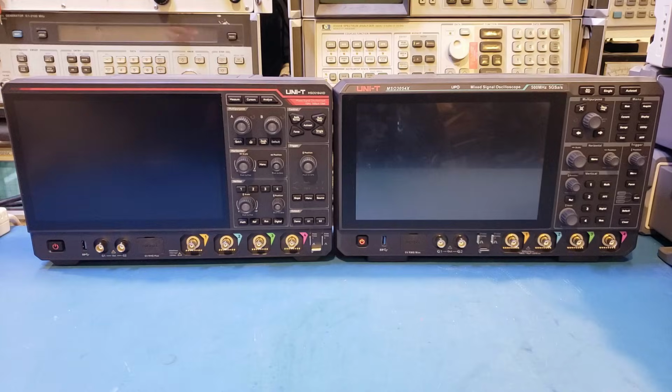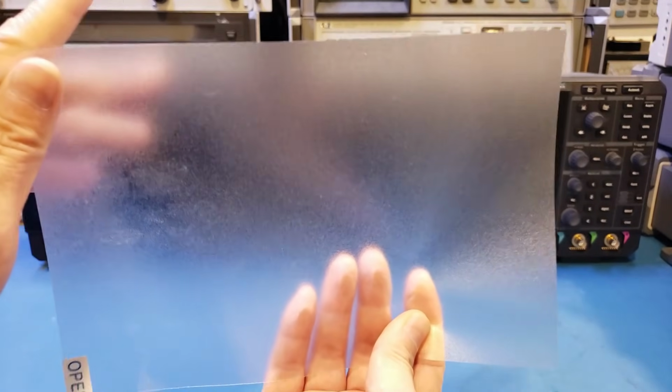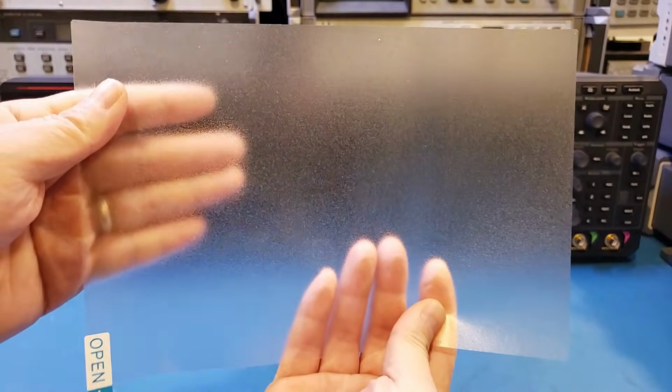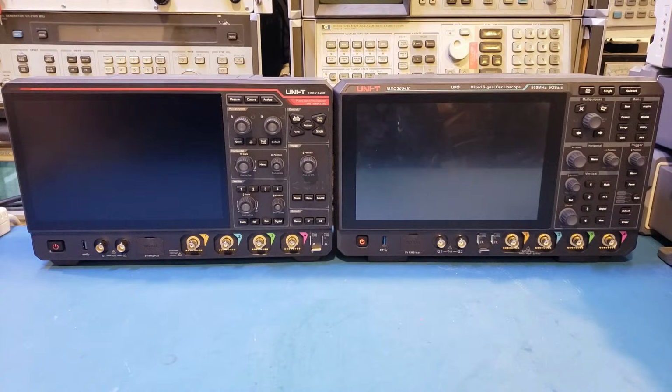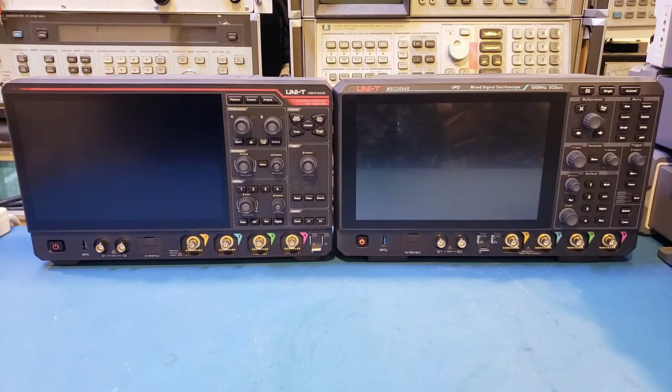And I just want to show you here, this is the screen protector. You can see it actually is not totally transparent. It has this pattern to it, so definitely you need to peel it off. And just like the screens on the MSO3000X series, this is also a 10.1-inch LCD touchscreen. And if you feel it, there's definitely some coating on it, makes it very smooth to the touch.